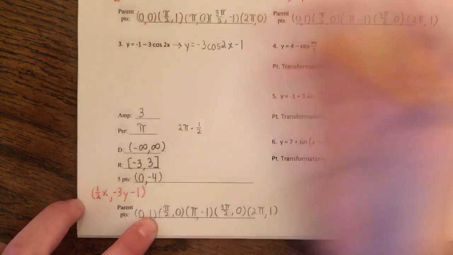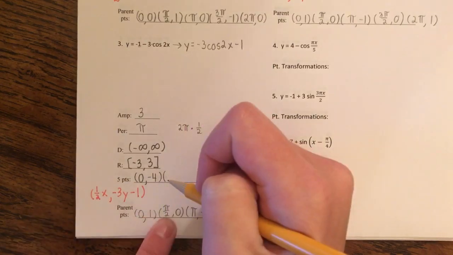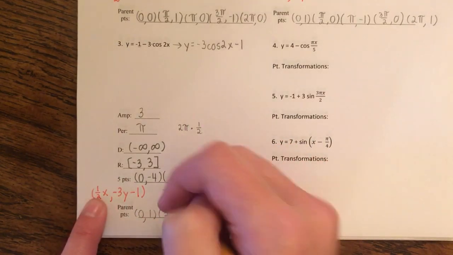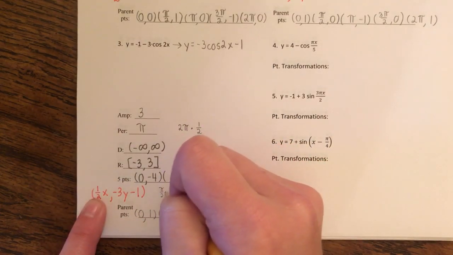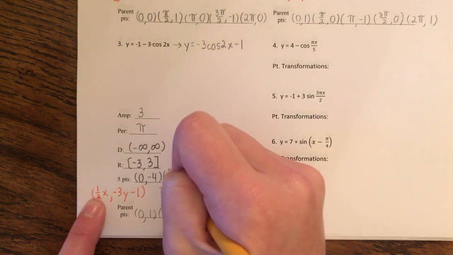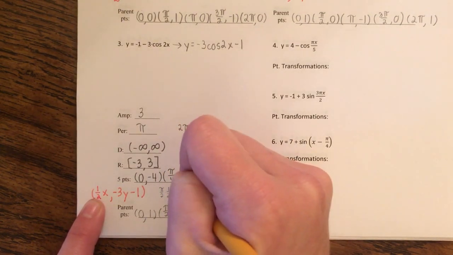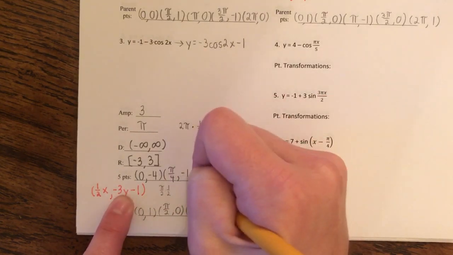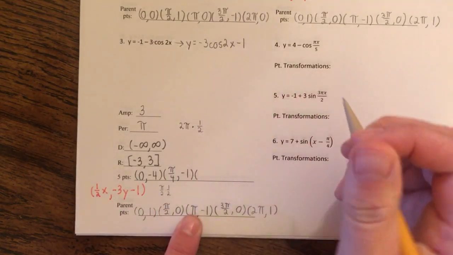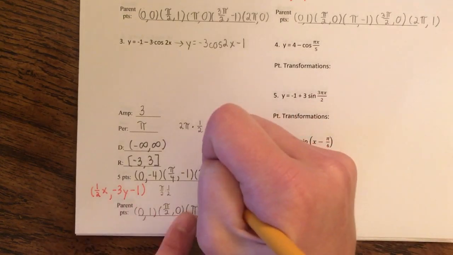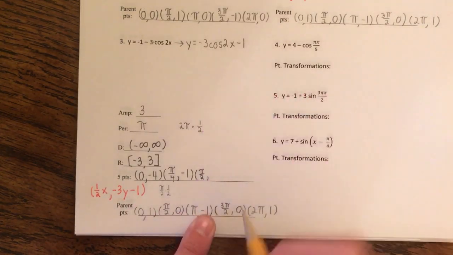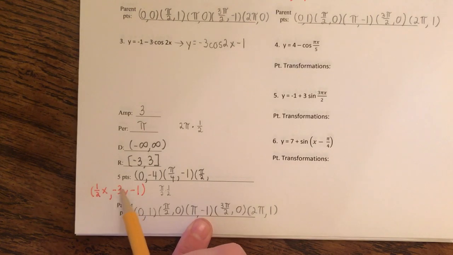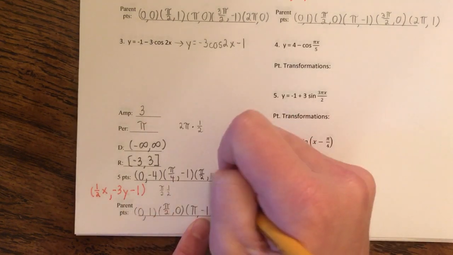All right, so then next point, pi over 2 times 1/2. So if you need to write it down, do pi over 2 times 1/2. So that'd be pi over 4, comma, plug in 0 for y, -3 times 0, 0, and then -1. And the next pi times 1/2, of course, will be just pi over 2, comma, plug in -1 here. That'd make a +3 minus 1, which would be 2.